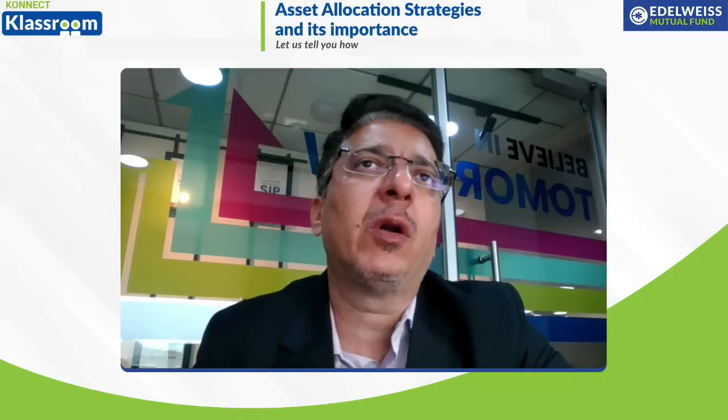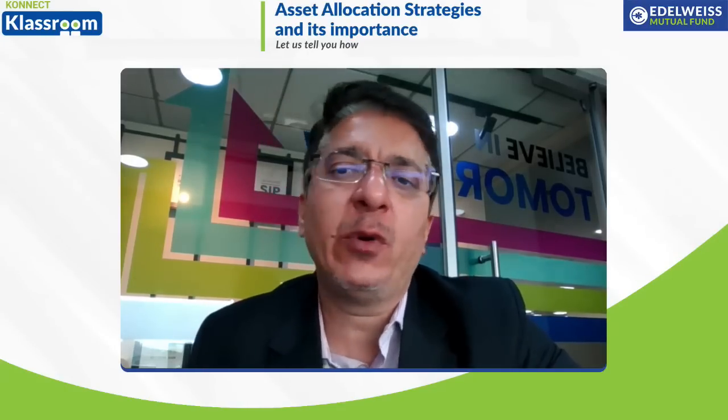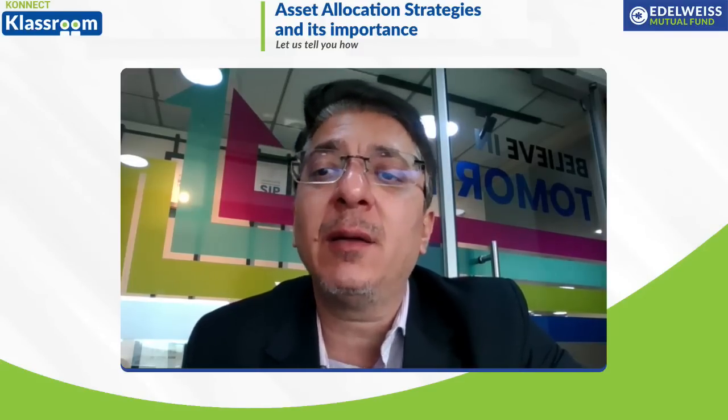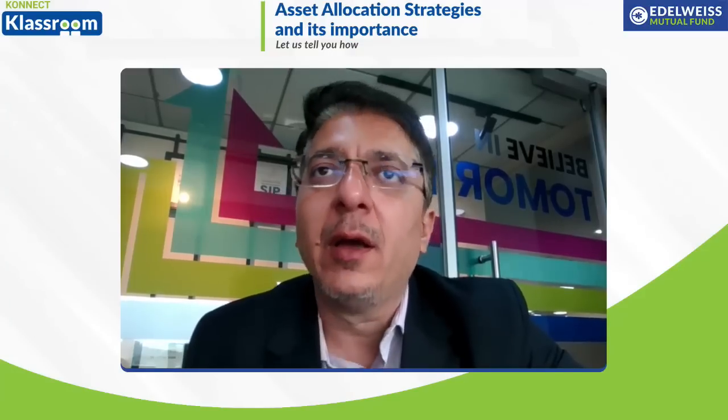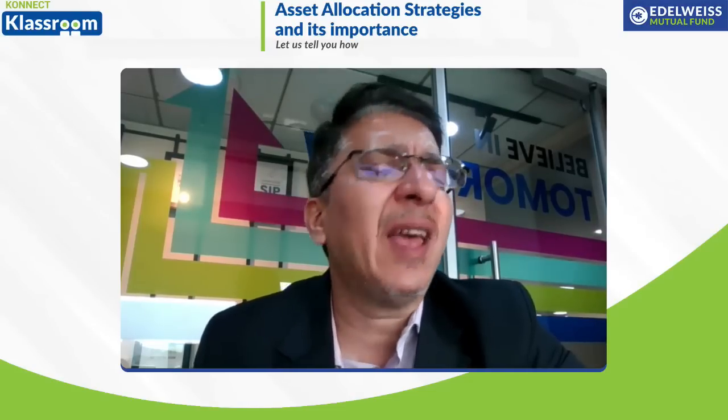So somebody will have to sit with you, understand what it is that you want to do, and basis that help you design a specific asset allocation tailor-made for your needs. But it is possible, it is doable, and it is being done. So it's not about retired people or working people. Asset allocation is for everybody.